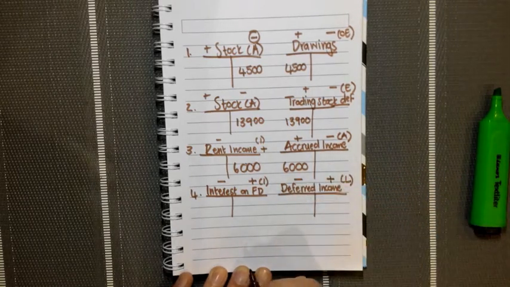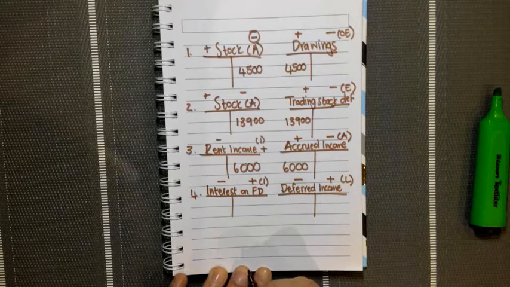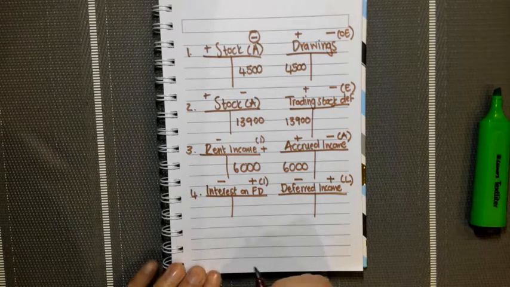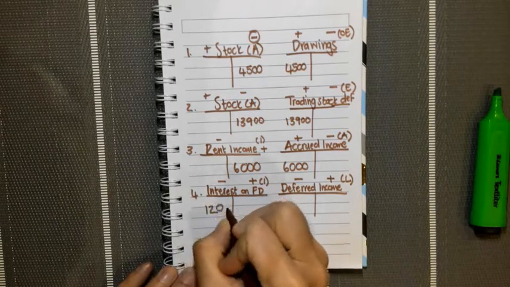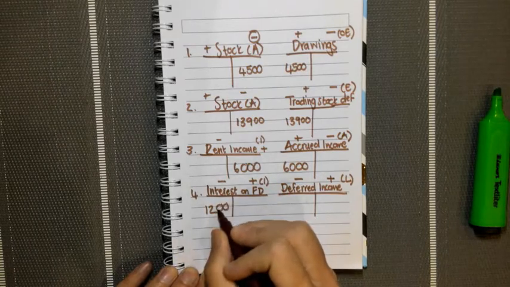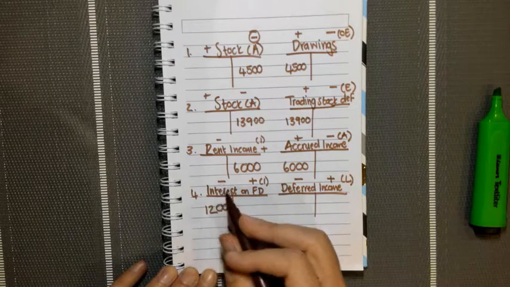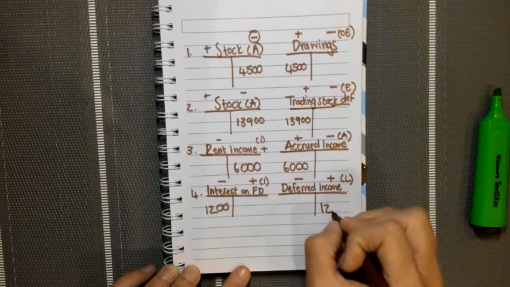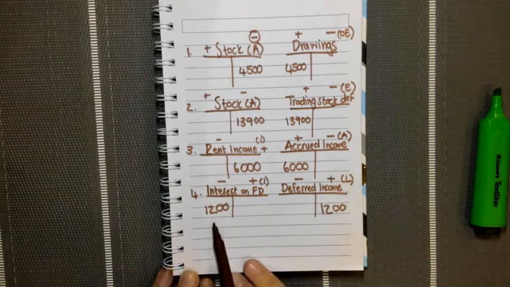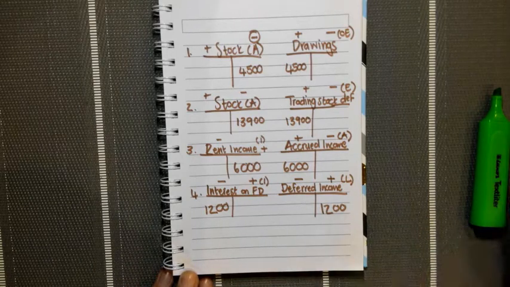Plus, minus. They gave you the value. Okay, so you just work with the value that was given to you. We want to decrease interest on fixed deposit because the value is actually for next year. So we want to take it out on the minus side, and we want to increase our liability. Debit and credit.